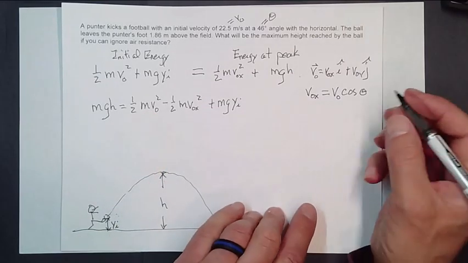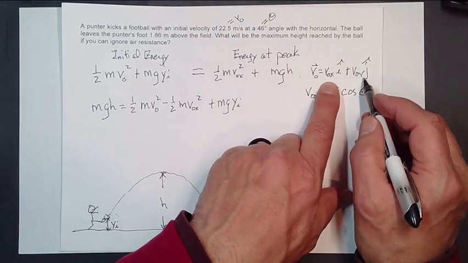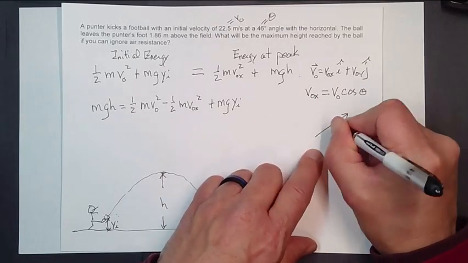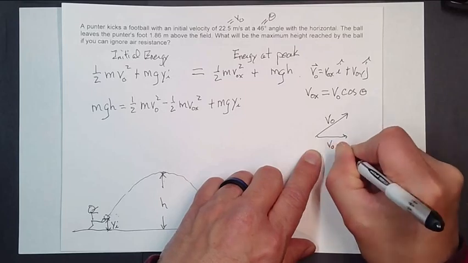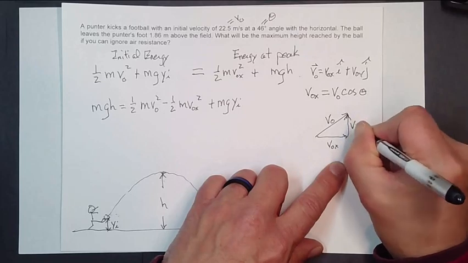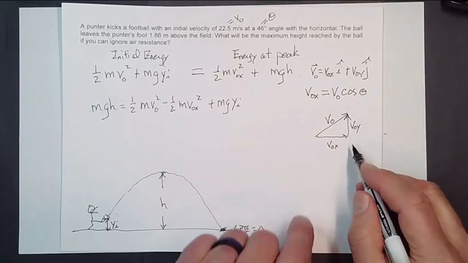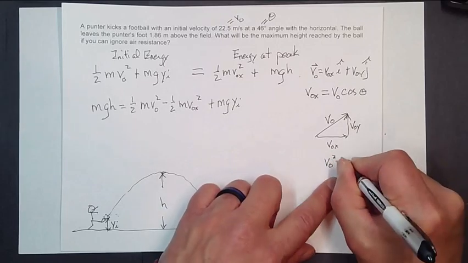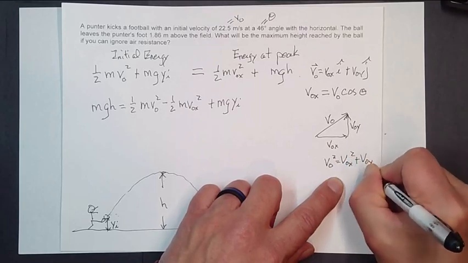Yes, I can, because these two components are perpendicular to each other, but together they add to give you v naught. Okay, I'll have v naught x in the horizontal direction. This is the initial velocity, v naught y in the vertical direction. And something I can say is that v naught squared equals v naught x squared plus v naught y squared.